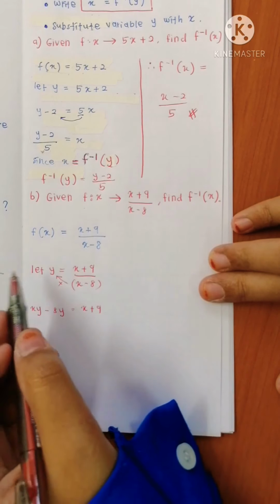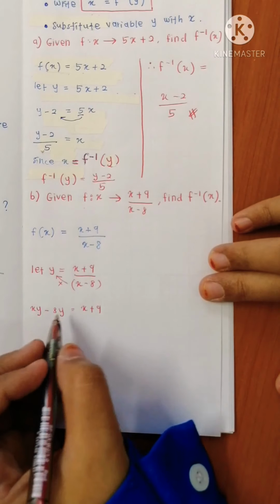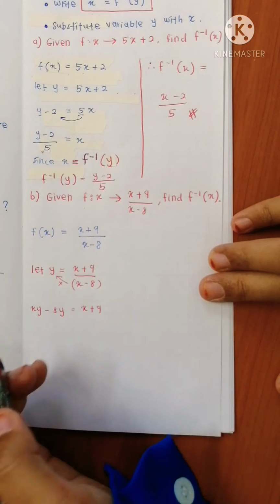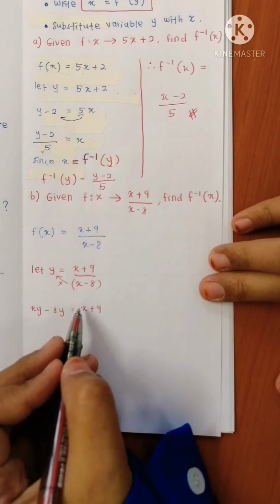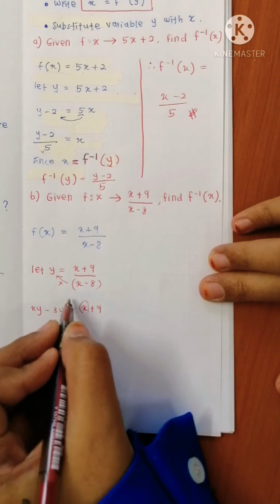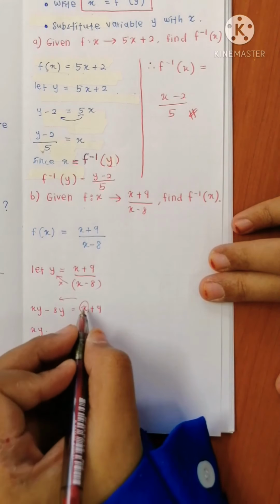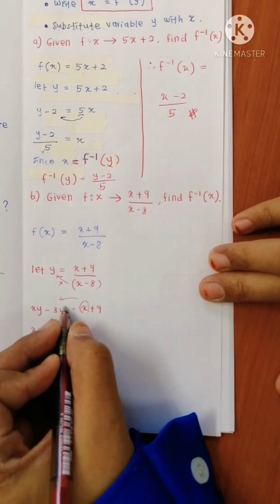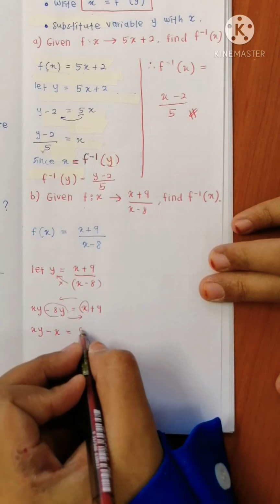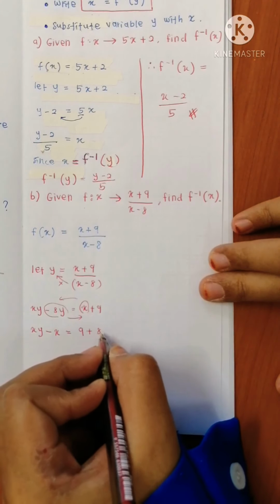Remember, we want to make x the subject, so just collect all the unknown x to one side. I will put the x here on the left side. So xy, this one positive x, bring it to the other side becomes negative x. This one I will bring to the right. So 9, negative 8y, so positive 8y.